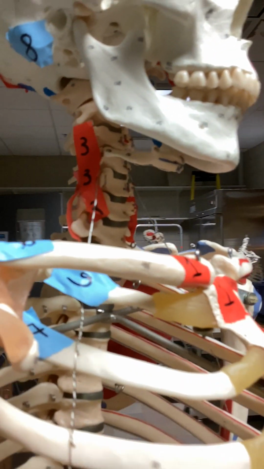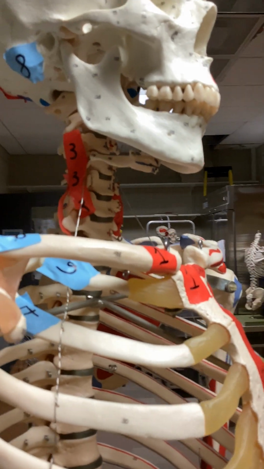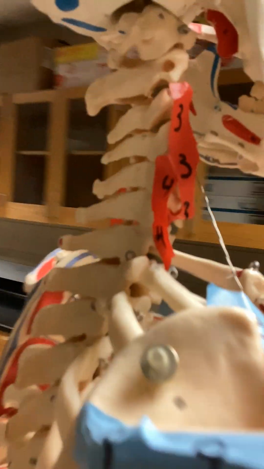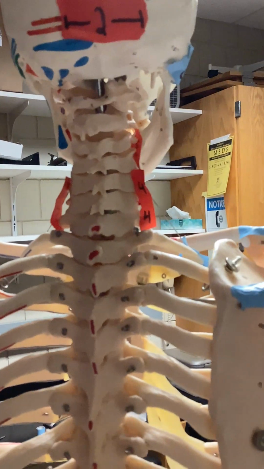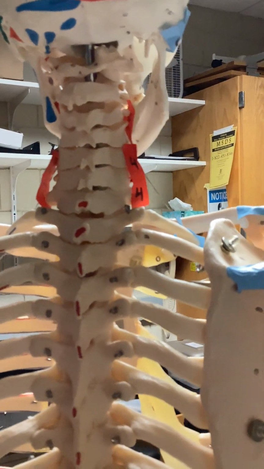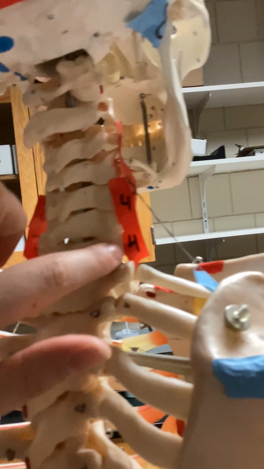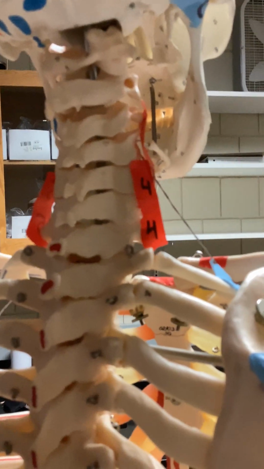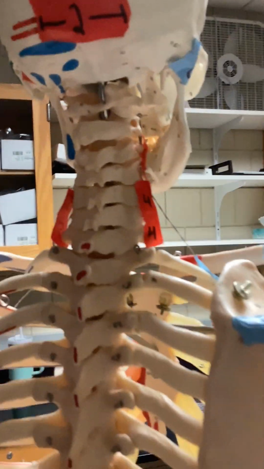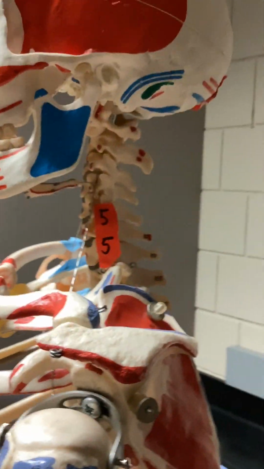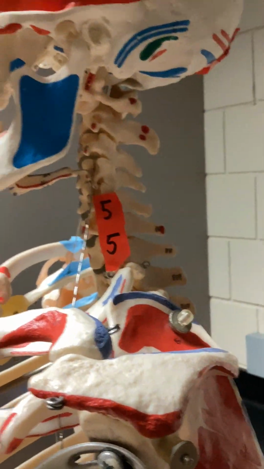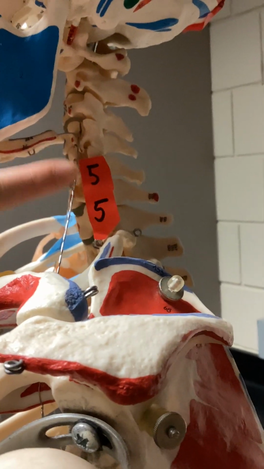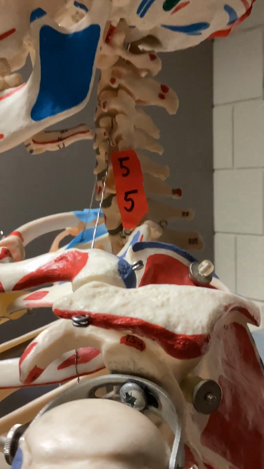So that would be anterior scalene. And then four, now we're posterior, so that will be posterior scalene on the cervical vertebrae, C5 to C7. And then five is middle scalene origination, because we're on the lateral parts of the transverse processes from C5 to C7.